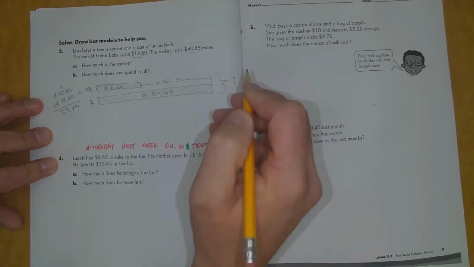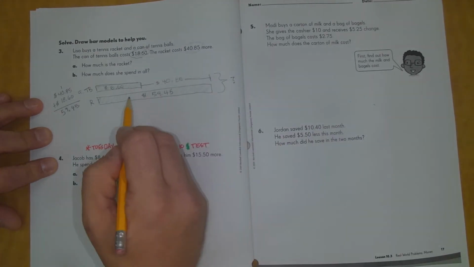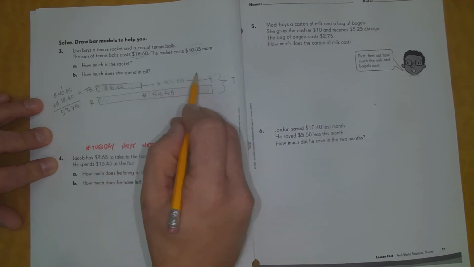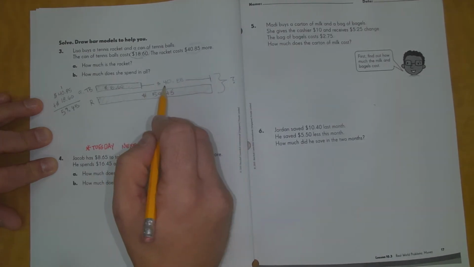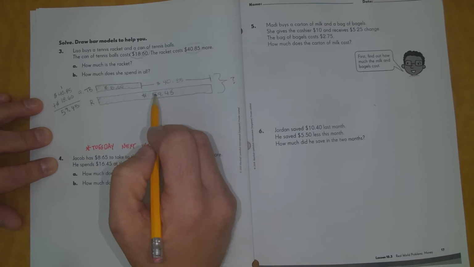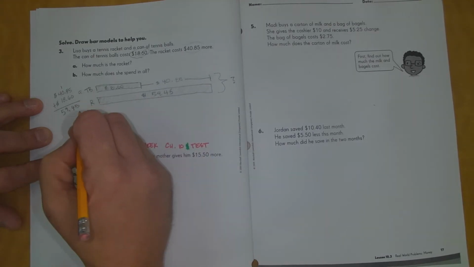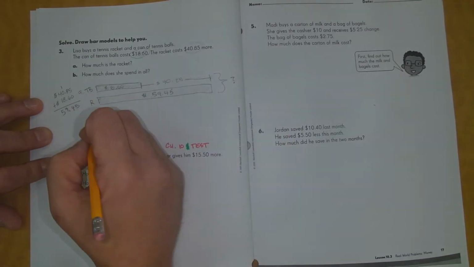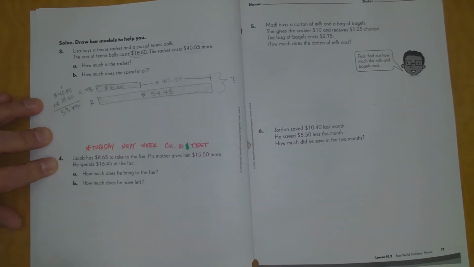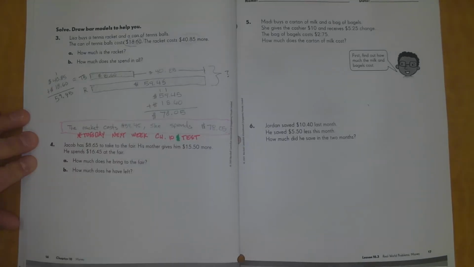So this is what I'm looking for, the addition of these two bars. But you don't include this one in the mix. This was just to help you get this answer. So this whole thing helps you solve B. So here are my calculations.